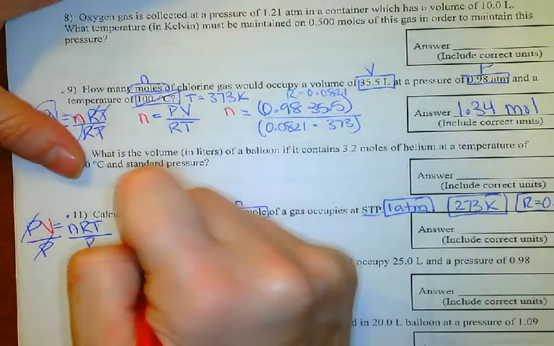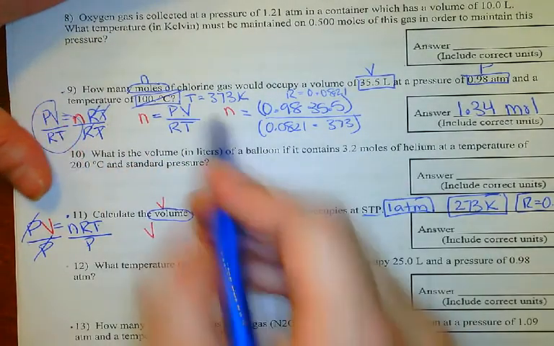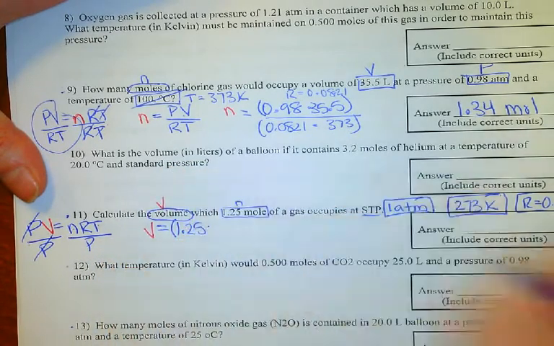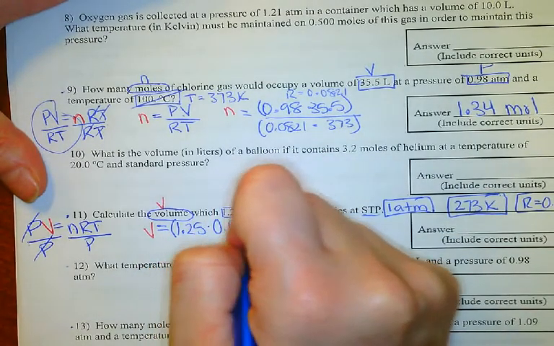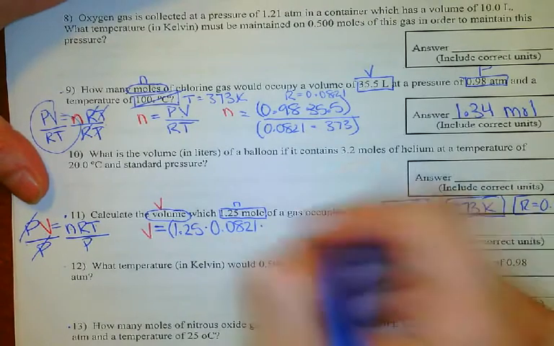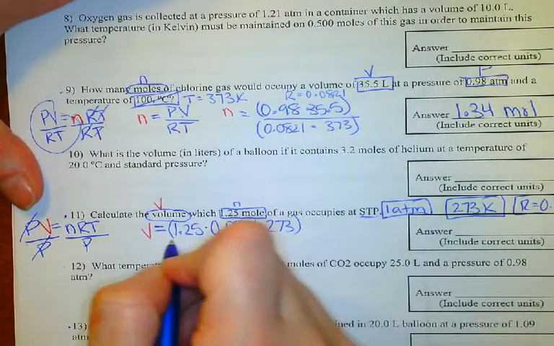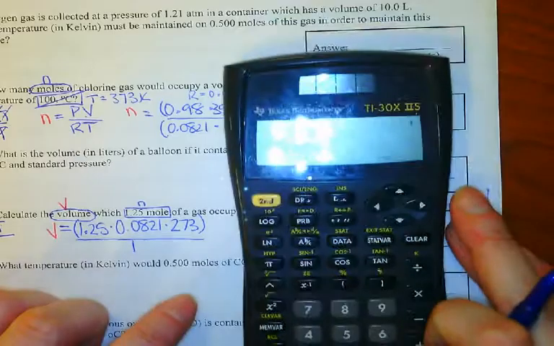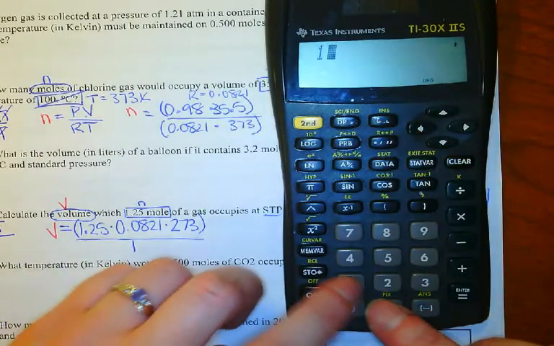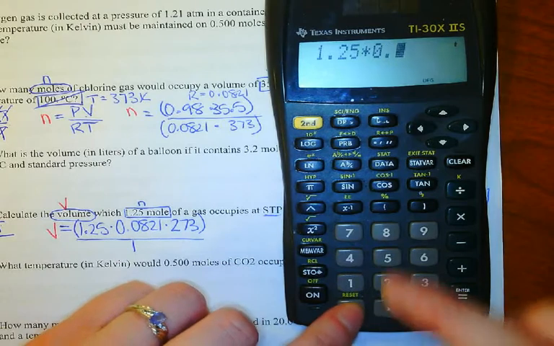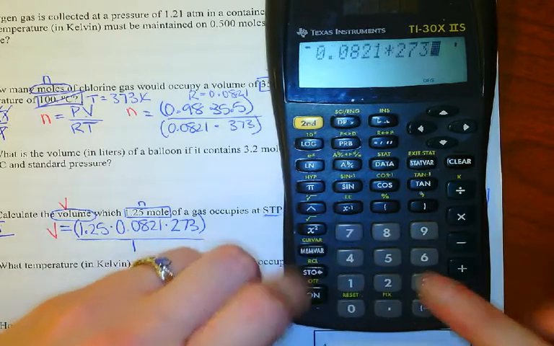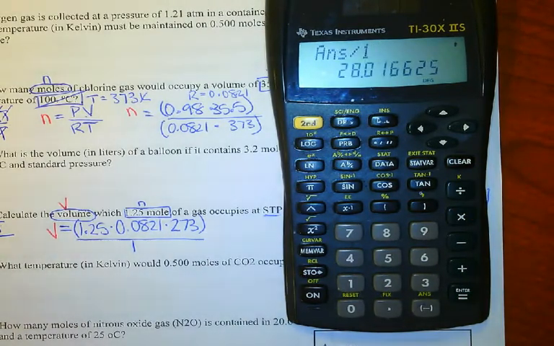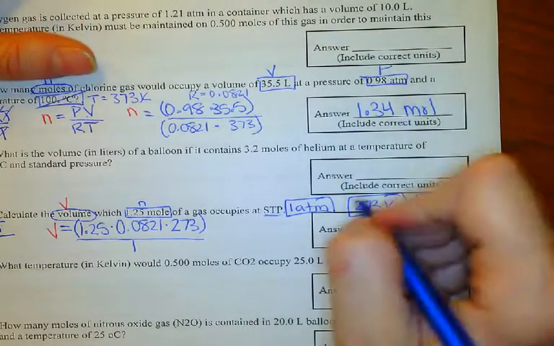Alright, so then I can say my volume equals N, which is moles. I'm going to go 1.25 times R, 0.0821 times my standard temperature of 273, divided by my pressure, which is just 1 anyways. That works out nicely. Okay, so we can add that in our calculator, multiply 1.25 times 0.0821 times 273 equals, technically, divided by 1, which doesn't change it. So that's going to be 28.0, which I'm just going to go ahead and put 28.